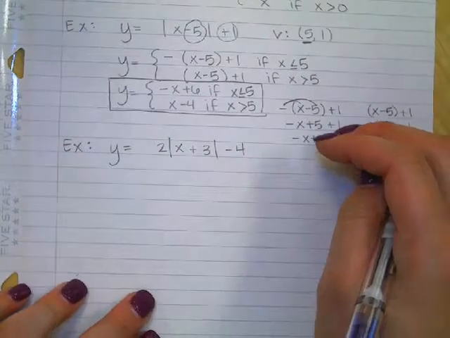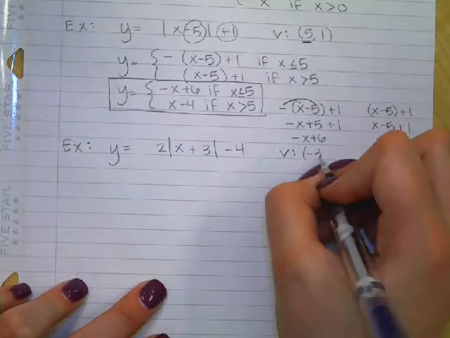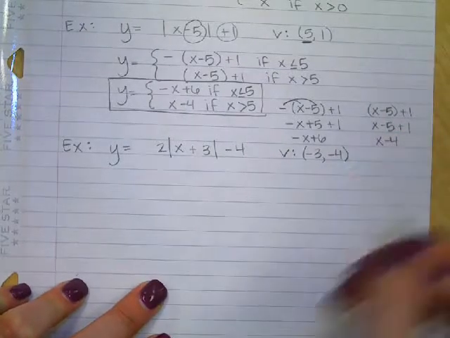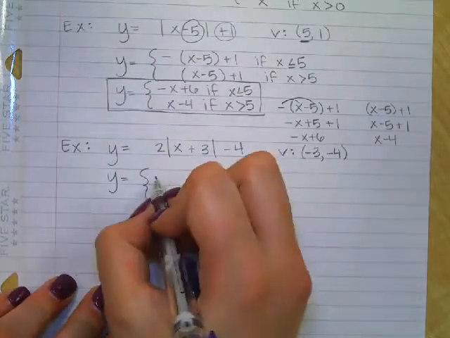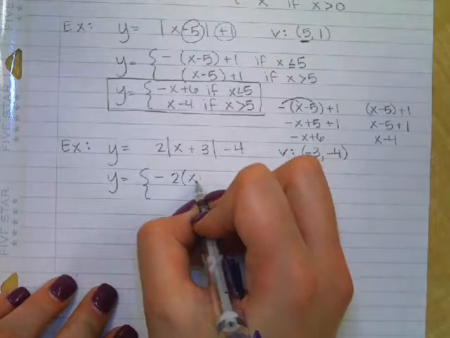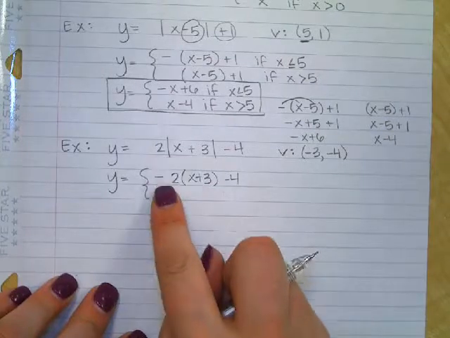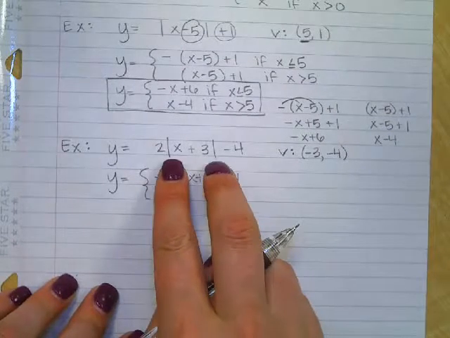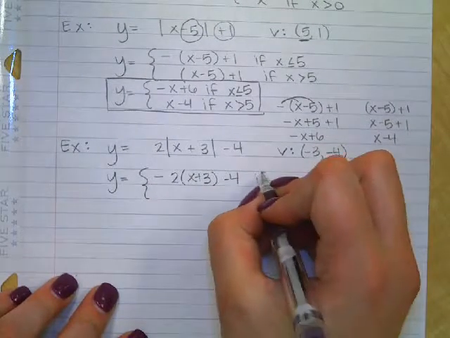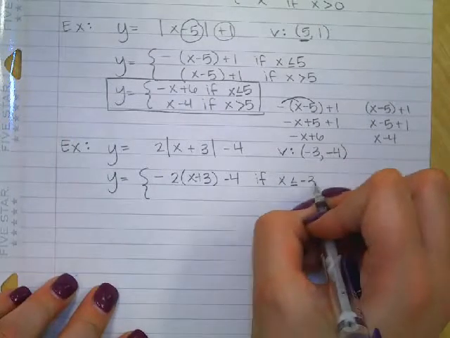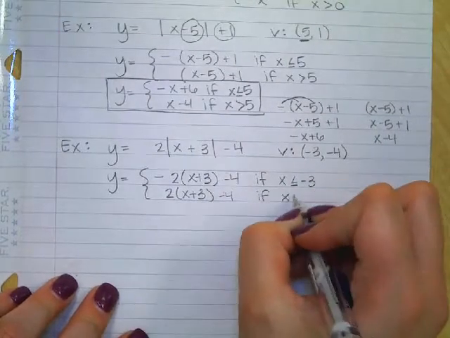Okay, so first thing, I'm going to find the vertex. It's the opposite of this number, so it's -3, -4. And then I'm going to go ahead and start writing it. I have the negative version. So you can see that when I rewrite the problem, when I do the negative version, I put a negative in the very front, and then I just exchange those absolute value signs for parentheses. So I have the negative version if x is less than or equal to -3, and I have the positive version if x is greater than -3.